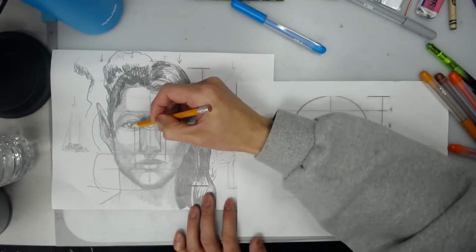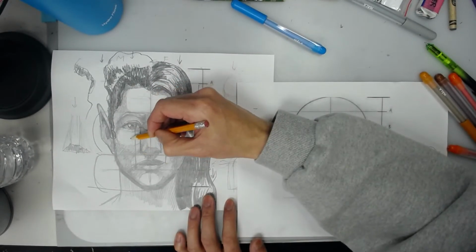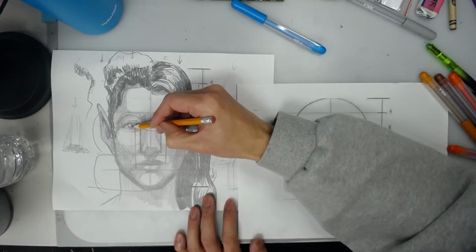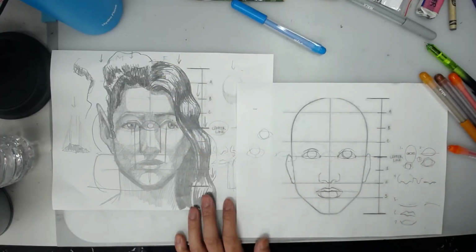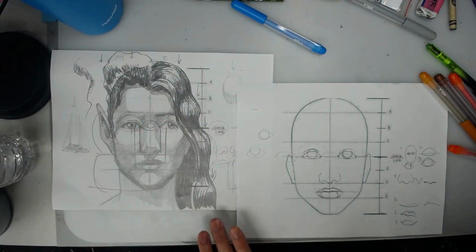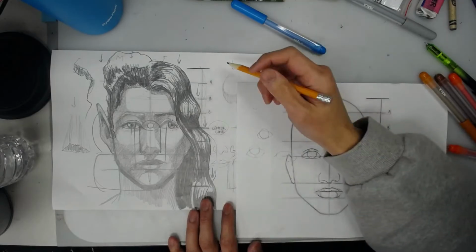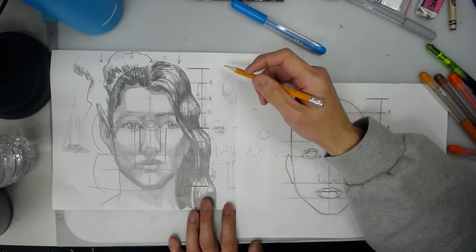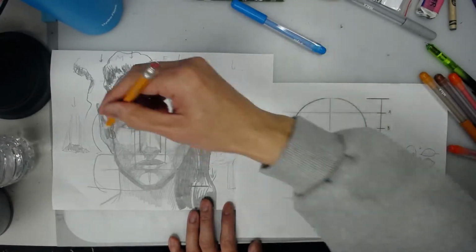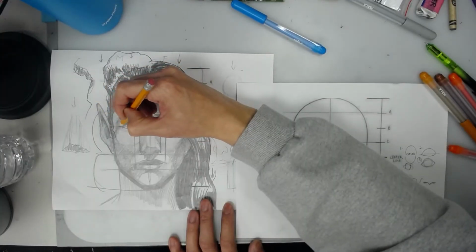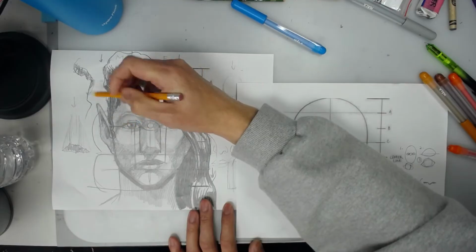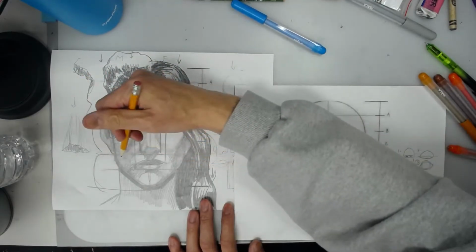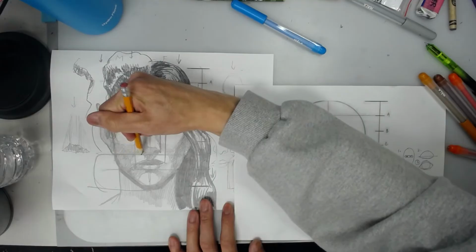I used to do it in the middle of the eyeball, but in this case it's where the eyeballs sort of start. Ears start where the eyes are, and then it finishes where the nose is.